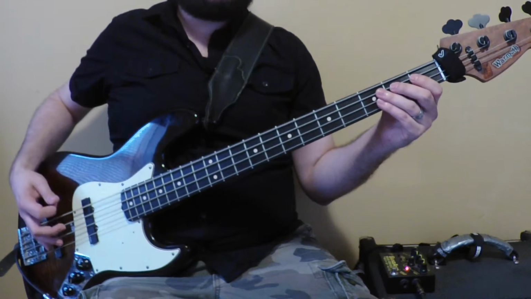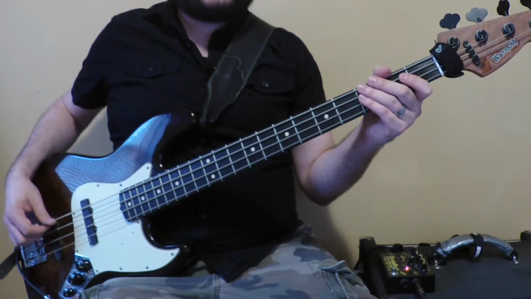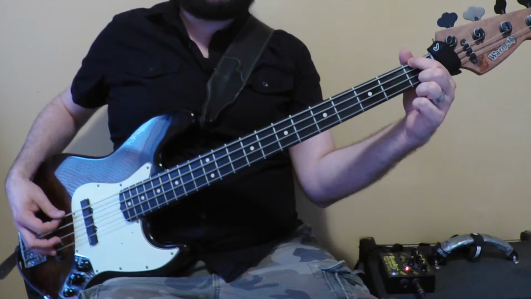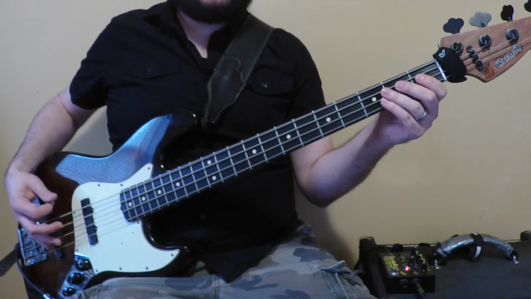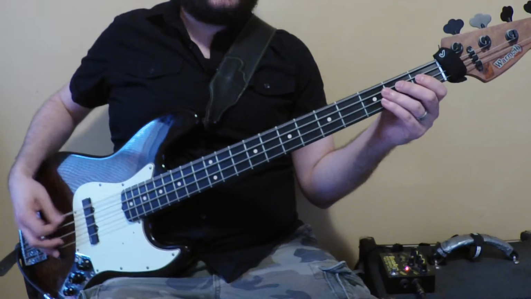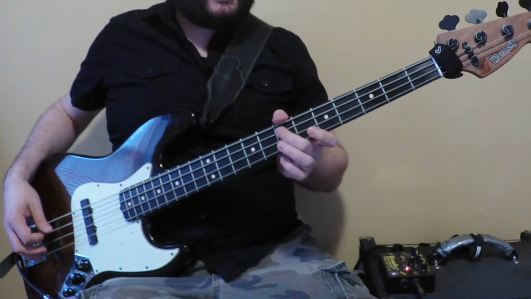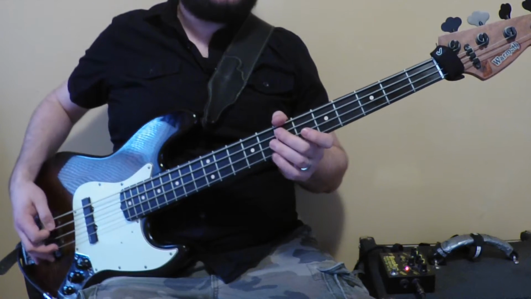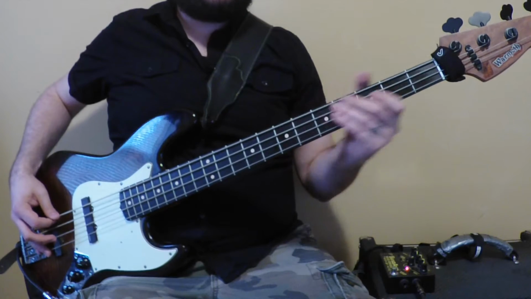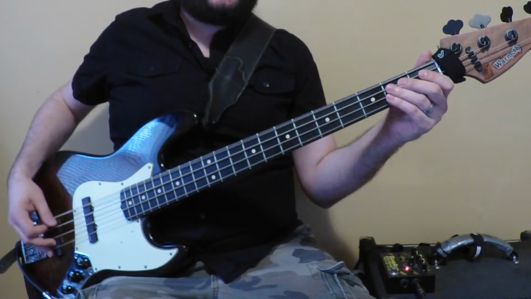So that would be 1 and 2 and 3 and 4 e and. Then we're going to do almost the exact same thing, except we're going to start with a 1st fret on the E string. Then on the 3rd measure, almost the same thing again, except we're going to play the 7th fret of the A string. We're going to play this high E here. Back to the open low string, and 2, and 3, and 4, e, and 1.